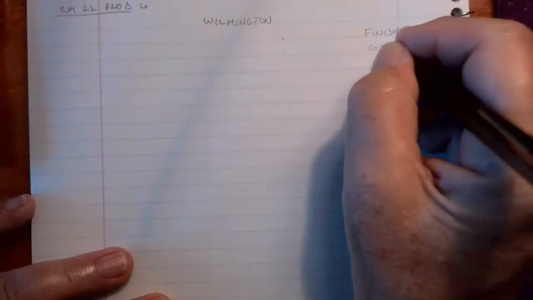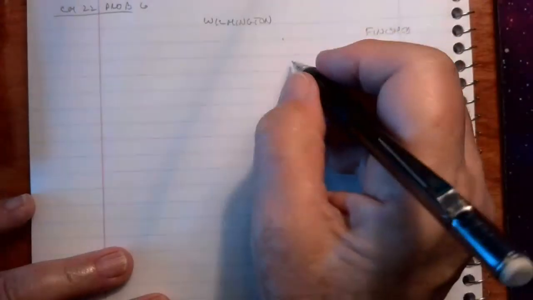Our final one is going to be finished goods. And then in the center, we're going to have work in process. And then we're just going to have additional detail on the inside.